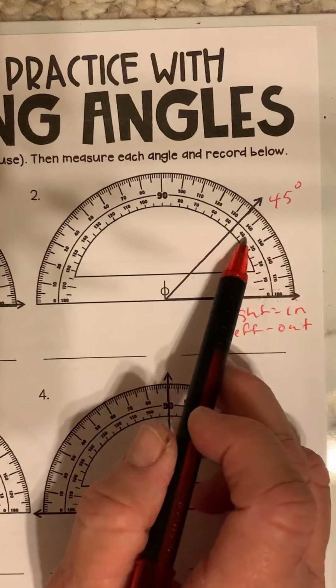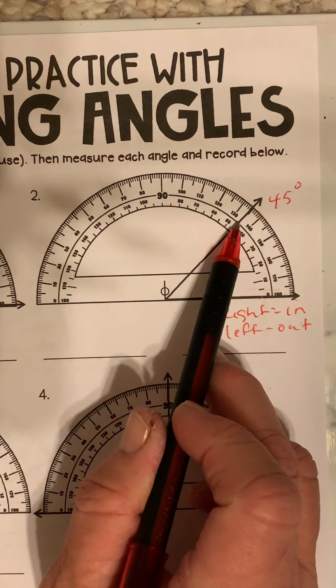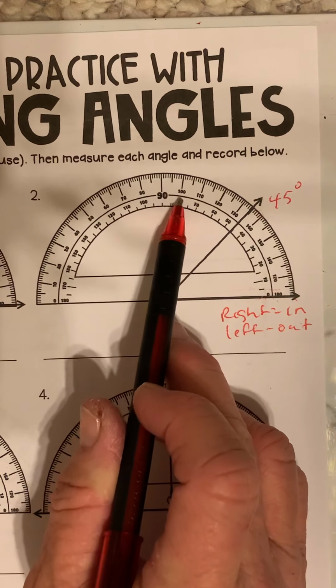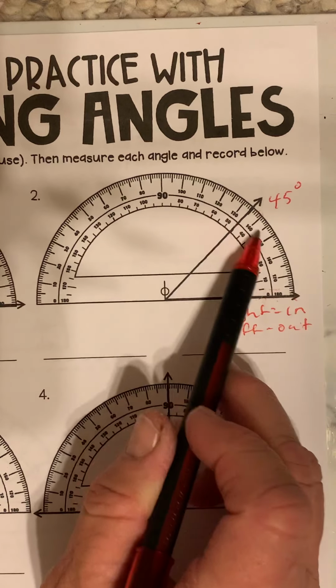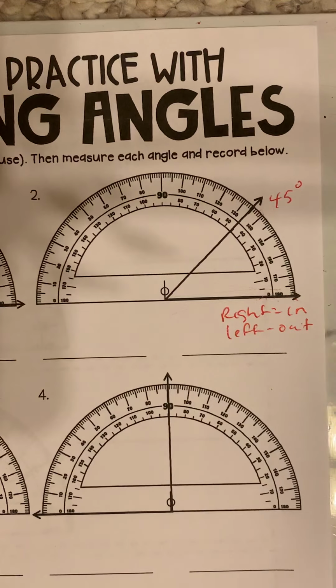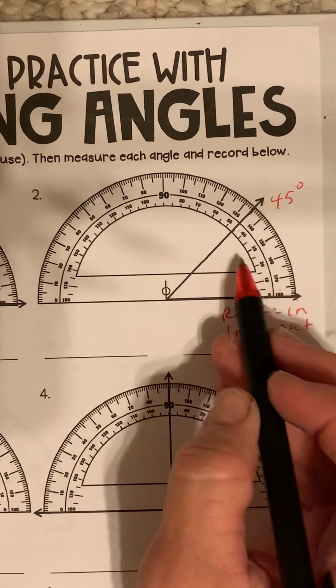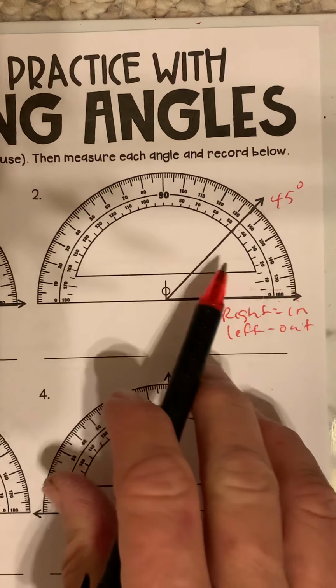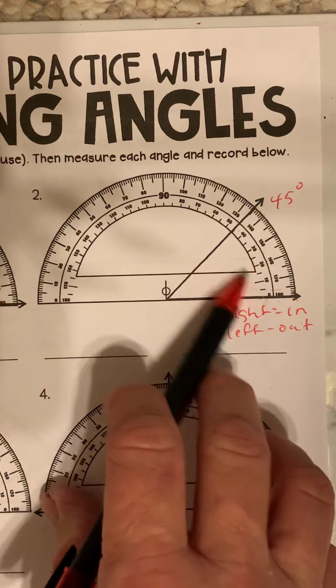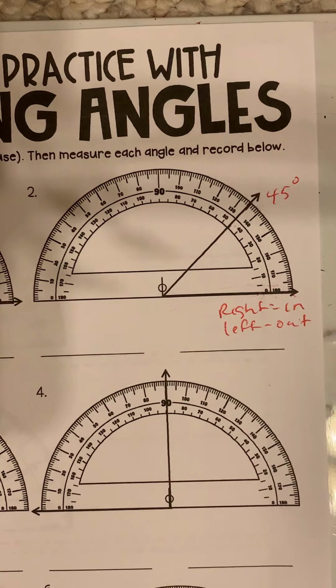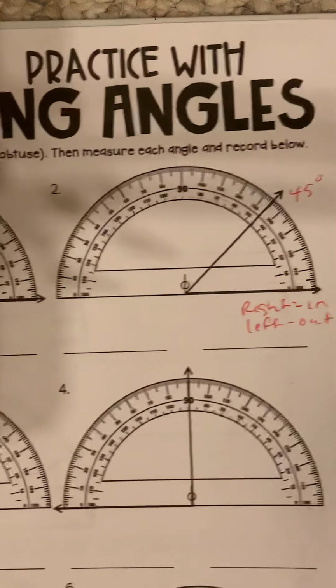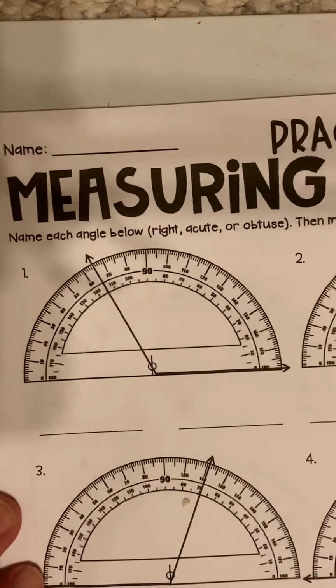So there's no way that if it was an acute angle that it would measure, looks like, I see, we got 90, 100, 110, 120, 135. It can't measure 135. So if we accidentally looked at the outside numbers and we said this was 135, we would know immediately that's wrong because we know that is an acute angle. So far that's what we've been doing. Let's look at one more, which is the way we've been doing them.